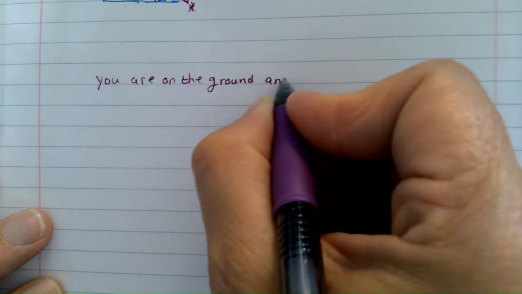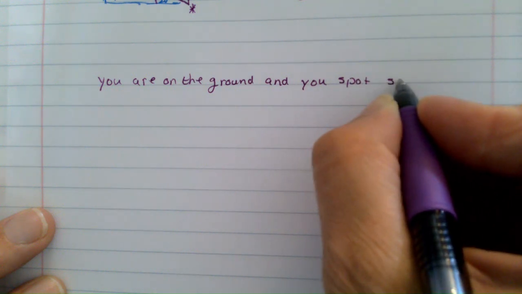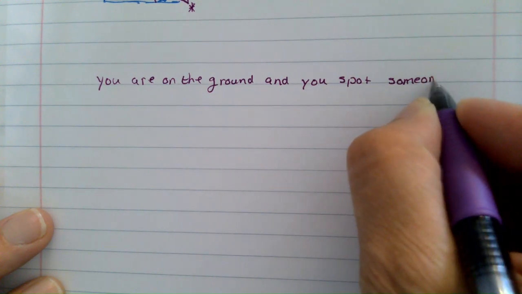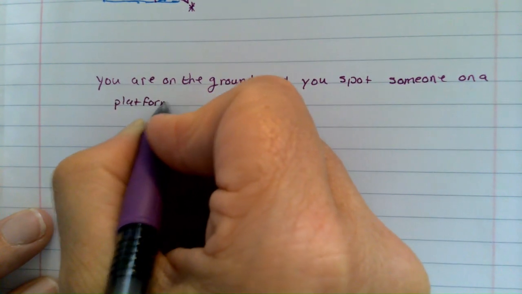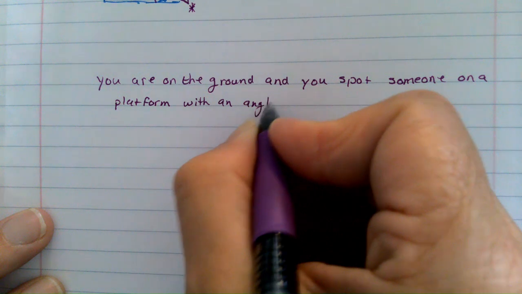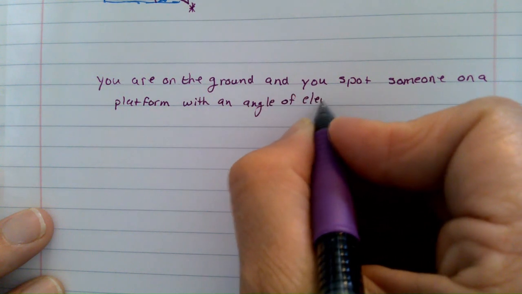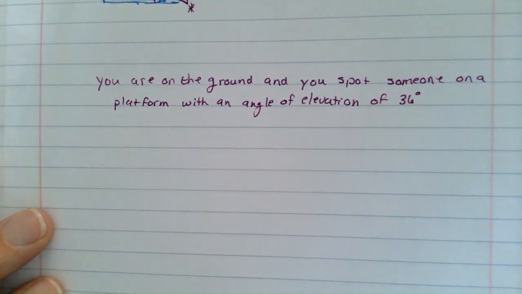So let's say you're on the ground, and you spot someone on a platform with an angle of elevation of 36 degrees.